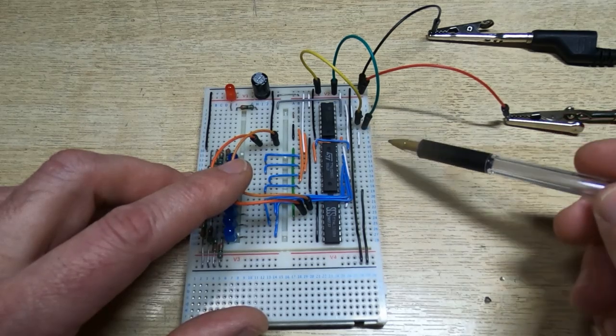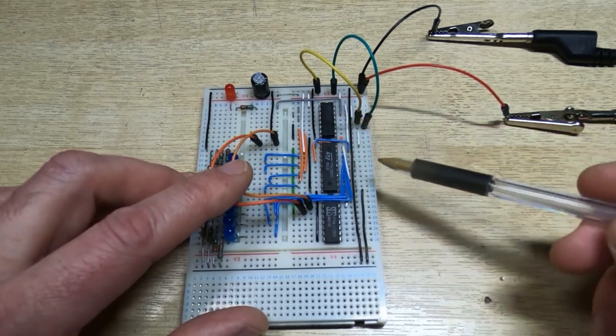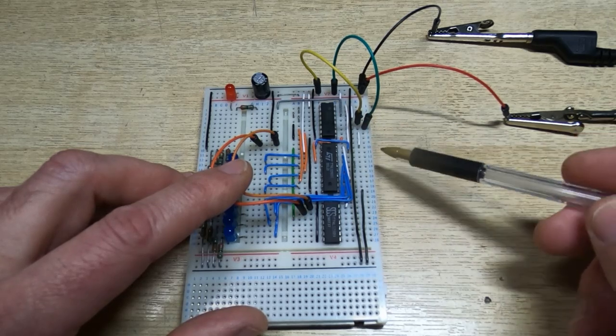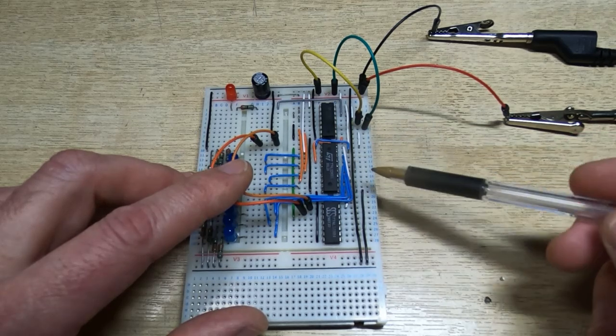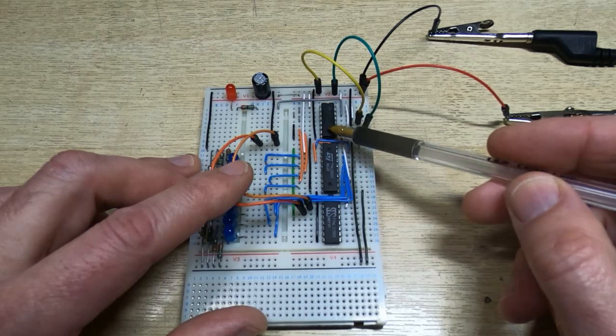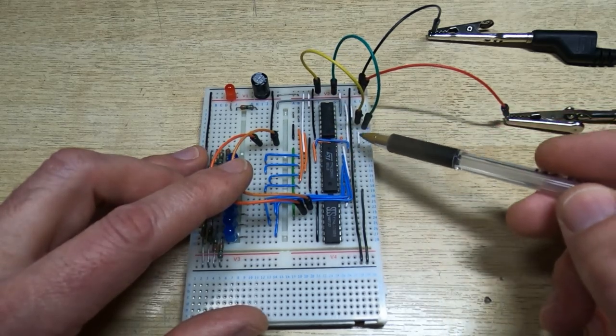So if we take the second input low, for example, the output will show a value of 1. If the next one's taken low, it will show a value of 2, etc. It also generates a low level on another pin anytime any of the inputs are taken low. So that's quite useful to us.